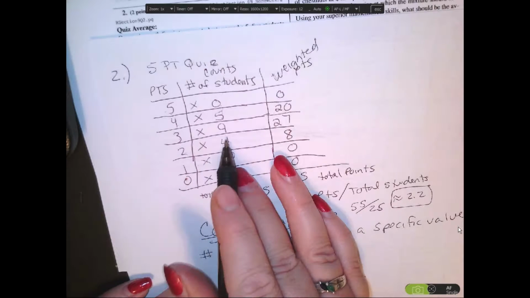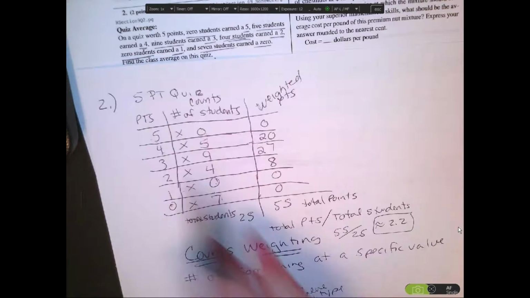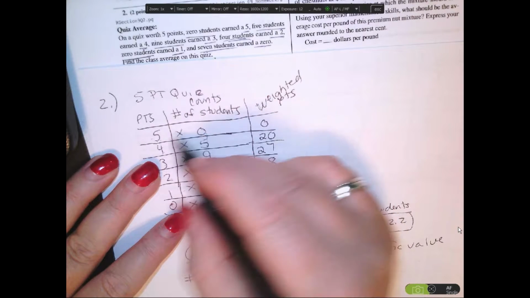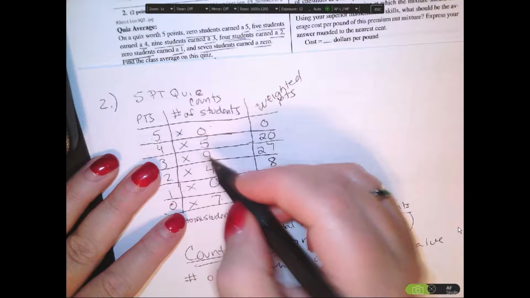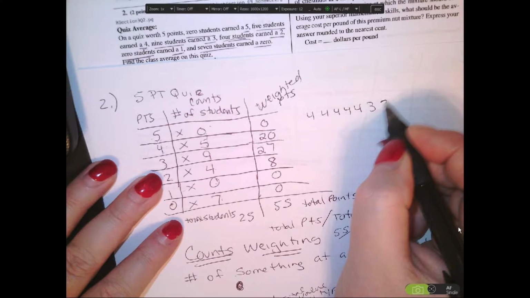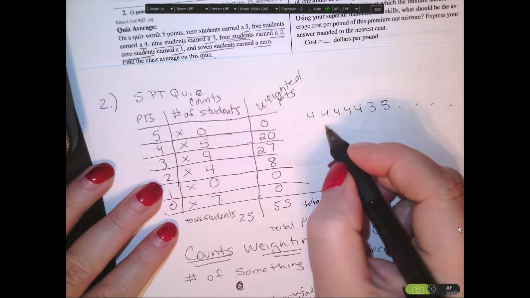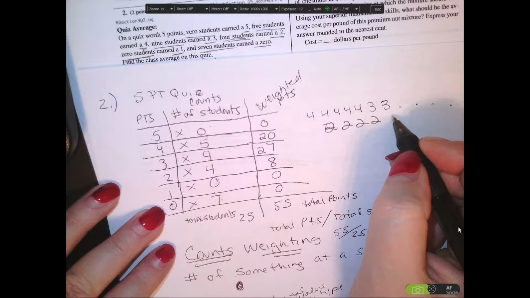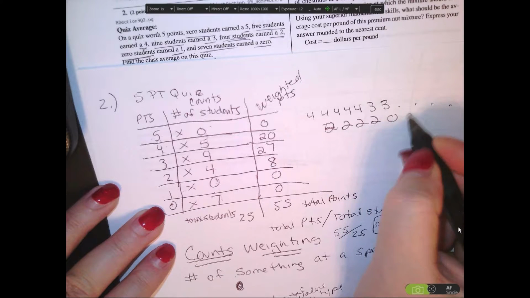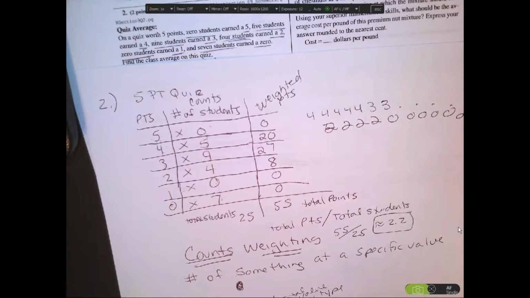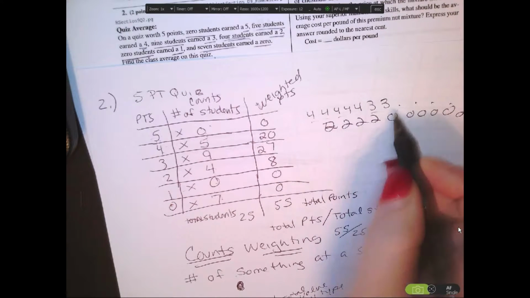What this method is doing, the counts, it's keeping us from having to expand this out. We didn't have any people get a 5. We could have written a 4 5 times, a 3 9 times, a 2 4 times, and a 0 7 times. Then we could have added all those up and divided by 25, just like we've been doing to find an average. Okay? That would have been our data expanded out.